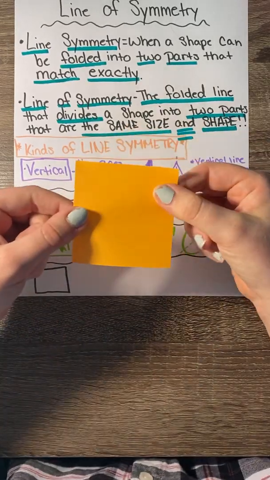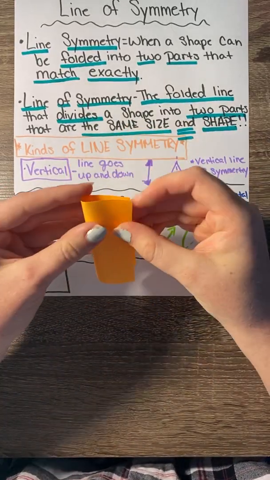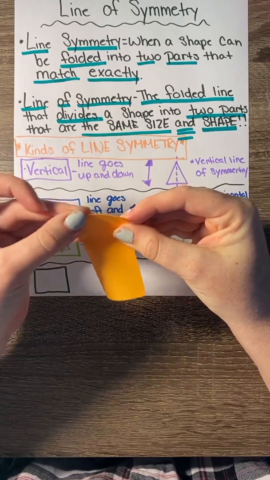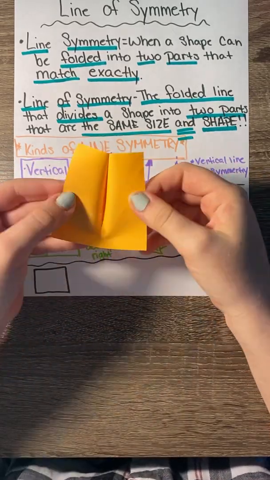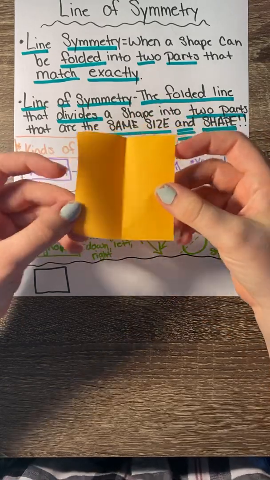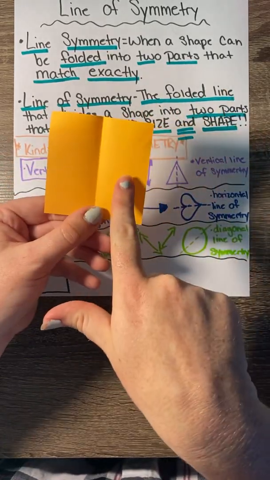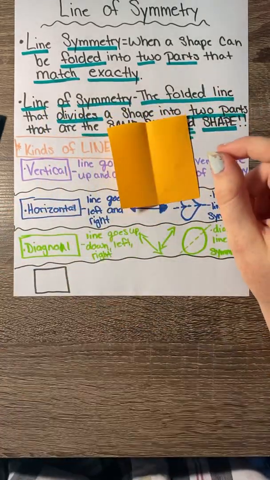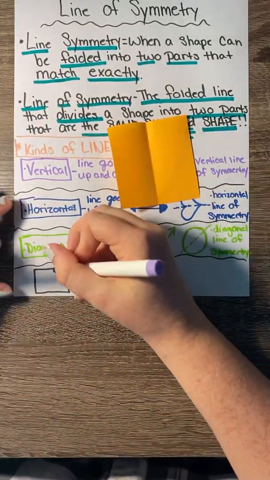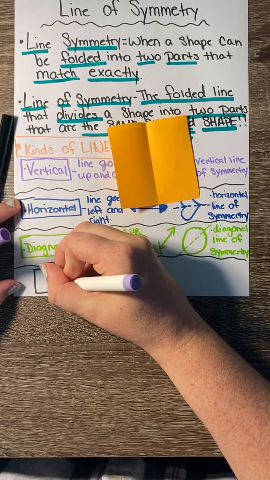So we're going to take our square and fold it in half. Does it have a vertical line of symmetry? Yes, because we have two sides that are the same shape and the same size. So take your vertical marker right down the middle.